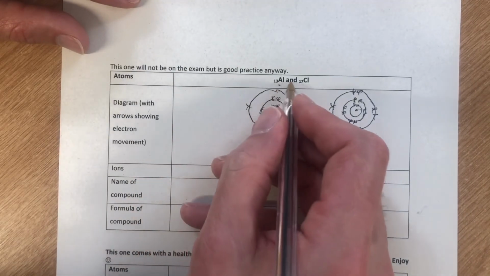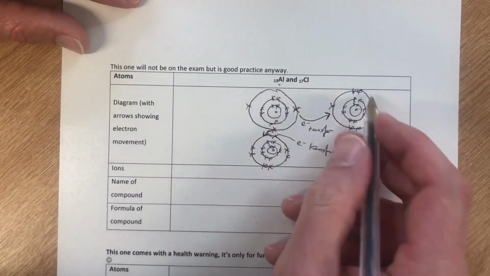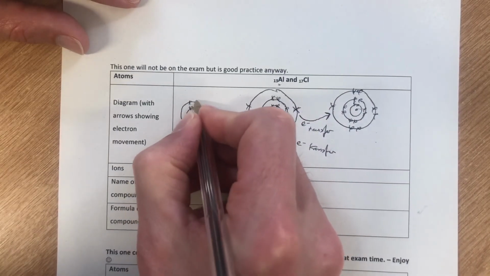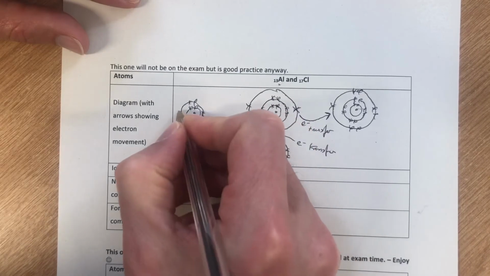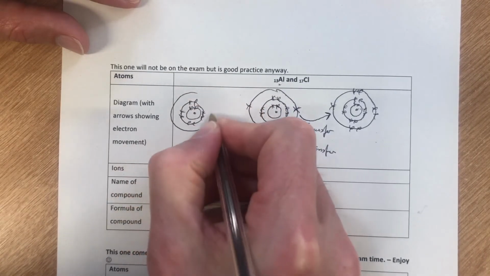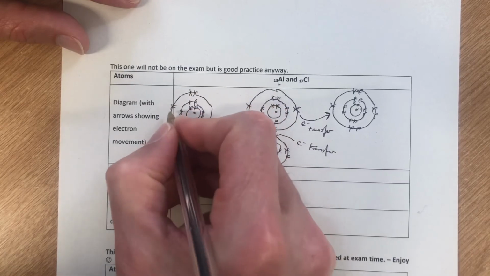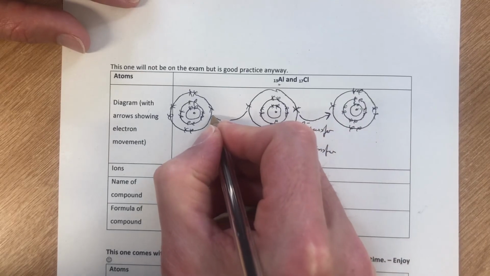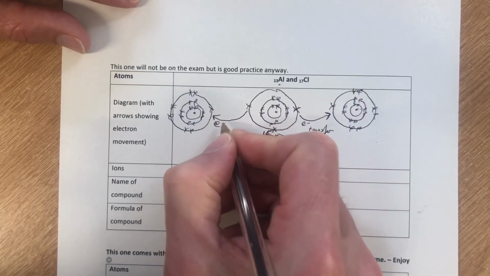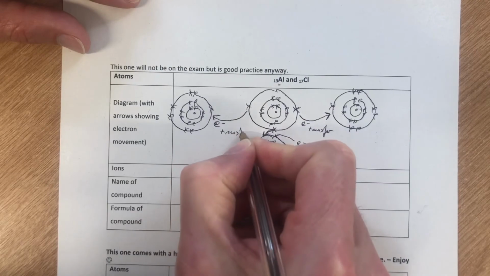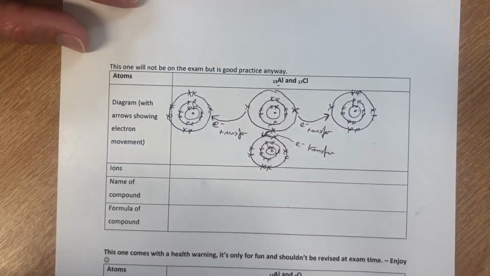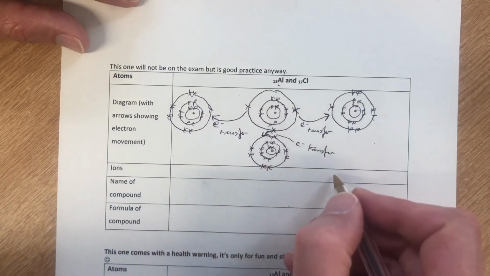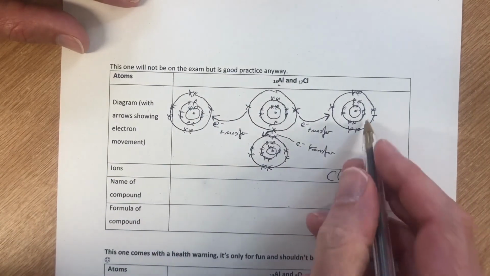So do we draw another aluminium or another chlorine? Answer, we draw another chlorine because chlorine's accepting electrons. Dot for the nucleus. 2 on the first shell, 8 on the second shell, 17 in total. And 7 on the outer shell. Arrow starts at the electron, finishes at the gap. E minus transfer. Always write that e minus transfer. It just shows you know exactly what you're about. And also it shows you which way the negative charge is heading. So it shows us that the chloride ion is going to be negatively charged.